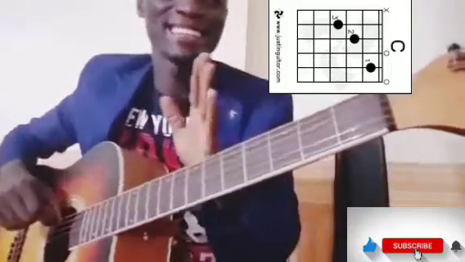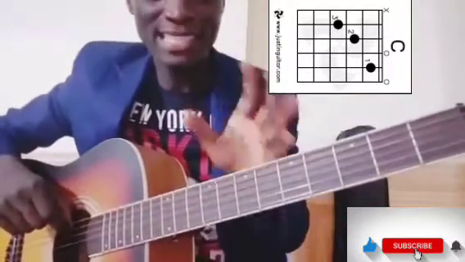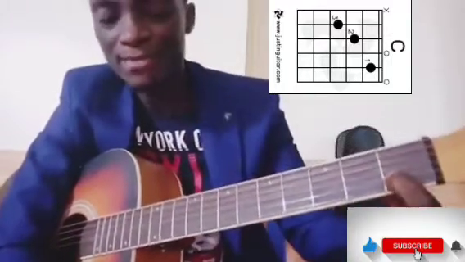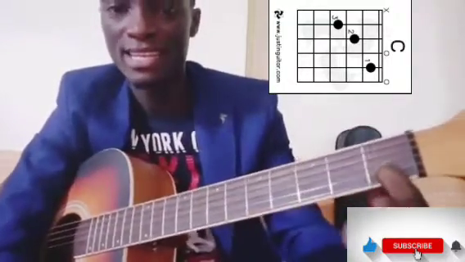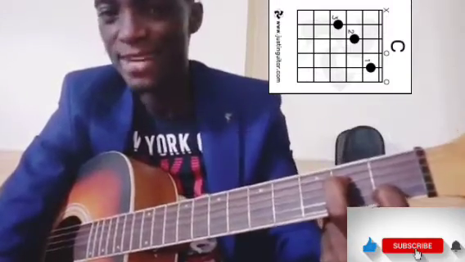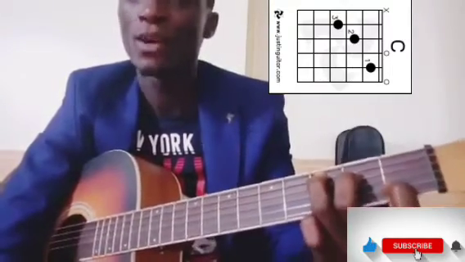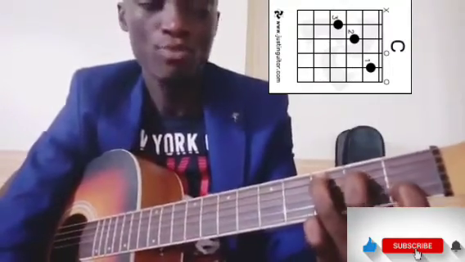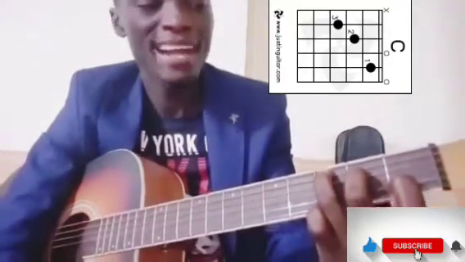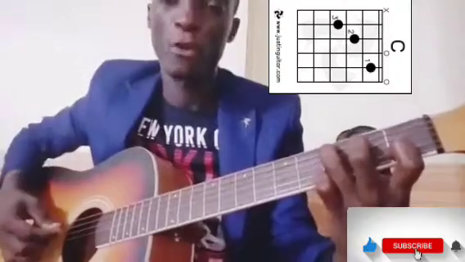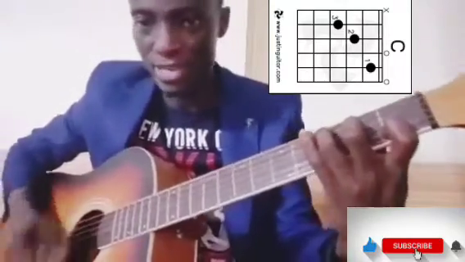So again, with the position again. Your first finger on the first fret of the B string. Your second finger on the second fret of the D string. And then your third finger on the third fret of the A string. You press on them at the same time, and then you strike from the A string.